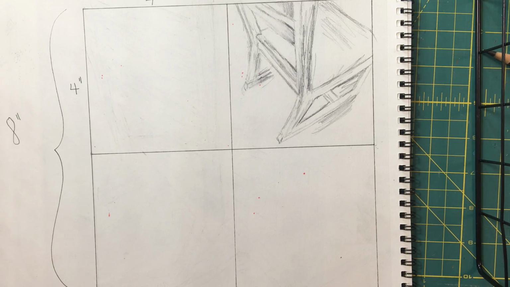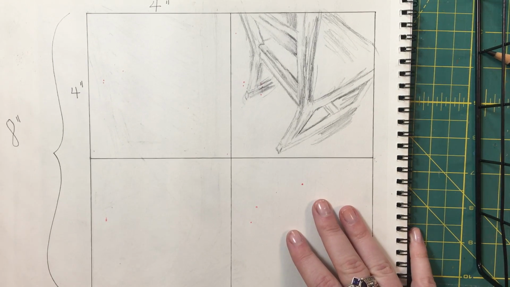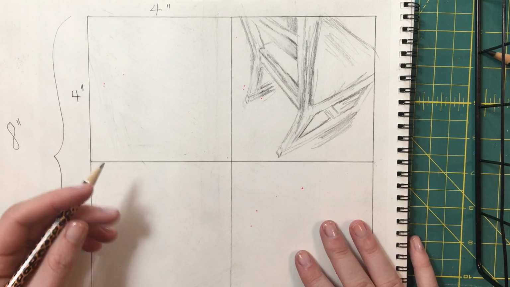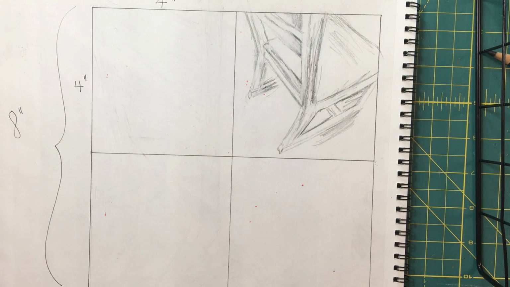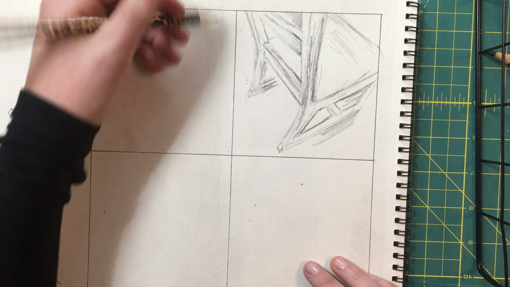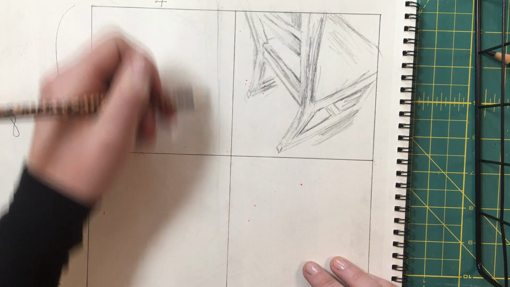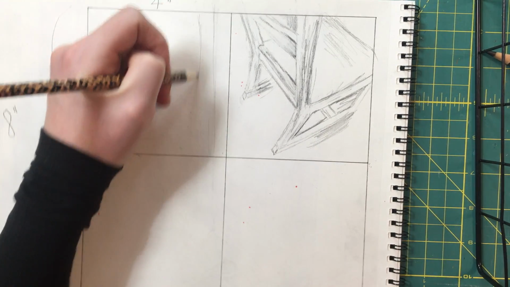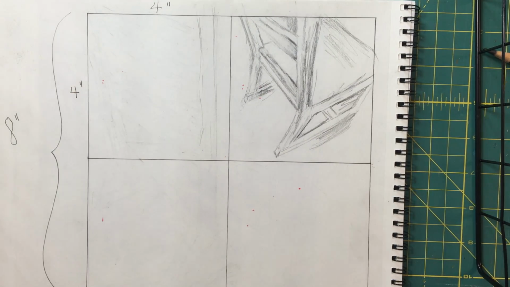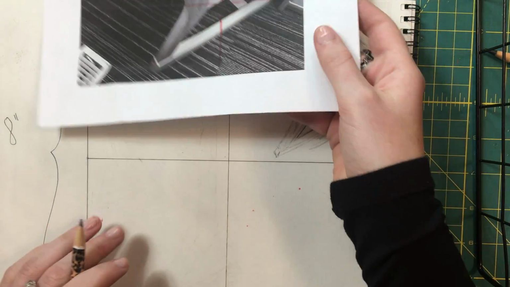So as we move along, I'm going to show you one square. You guys all know how to draw, but what I want to show you is that you want to draw your whole composition very lightly. So I'm looking at my reference right here, but it's going to be out of the frame.